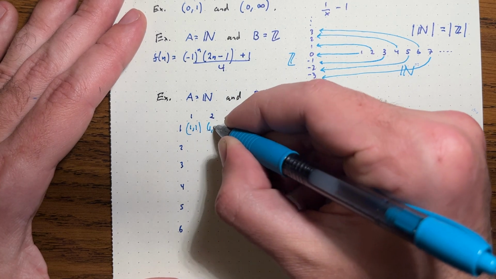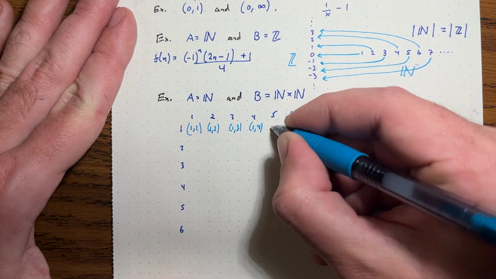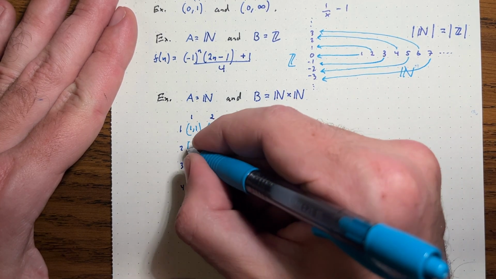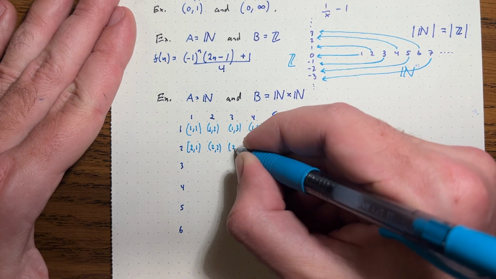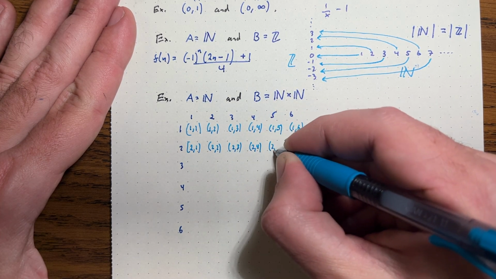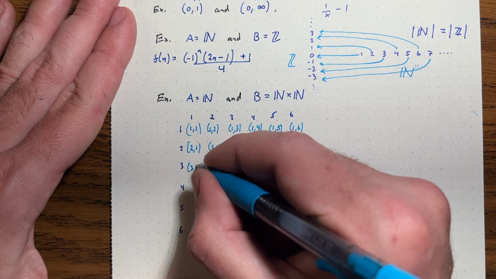Let's see, 1, 2 is another element. 1, 3, 1, 4. They sort of naturally fit in this two-dimensional array or grid. So 2, 1, 2, 2, 2, 3, 2, 4, 2, 5, 2, 6. We have 3, 1.